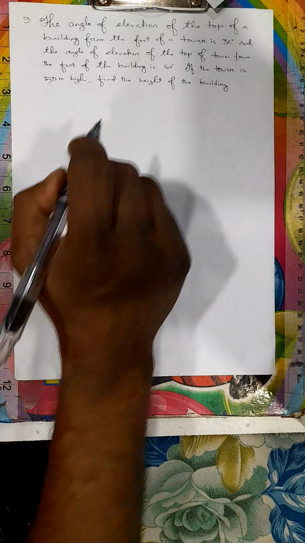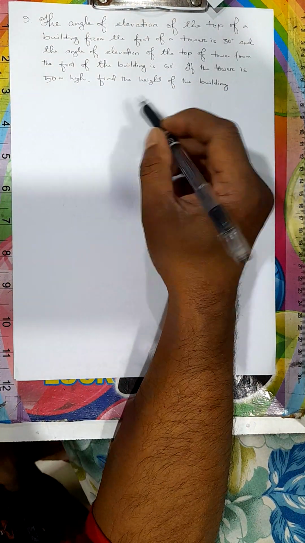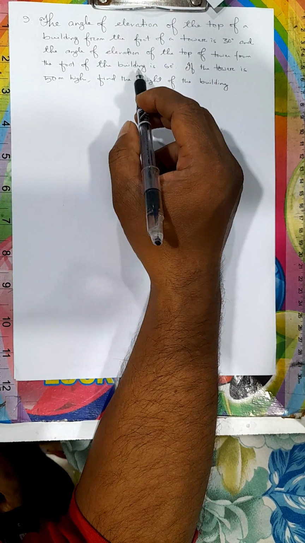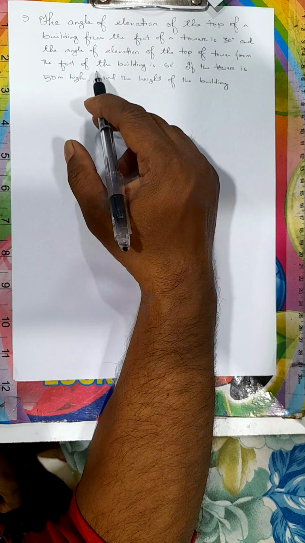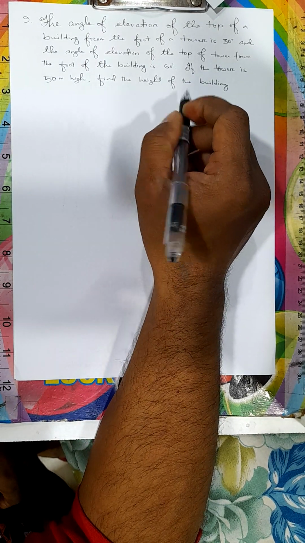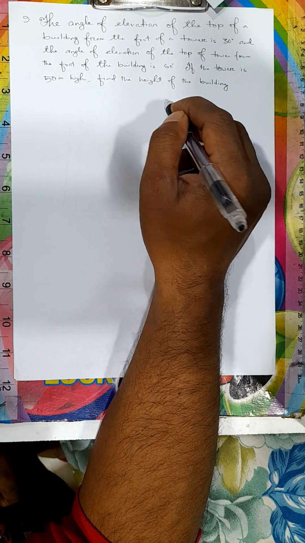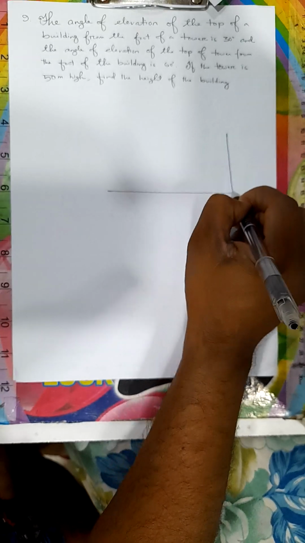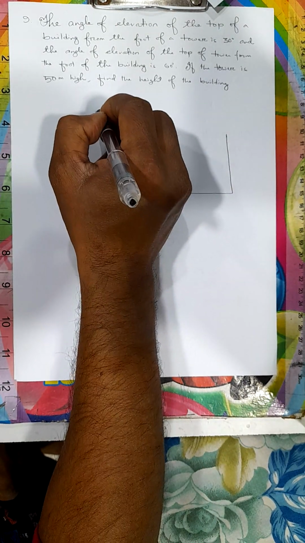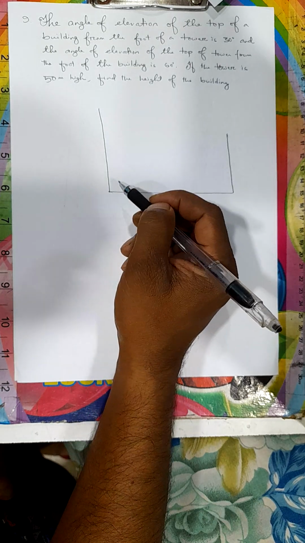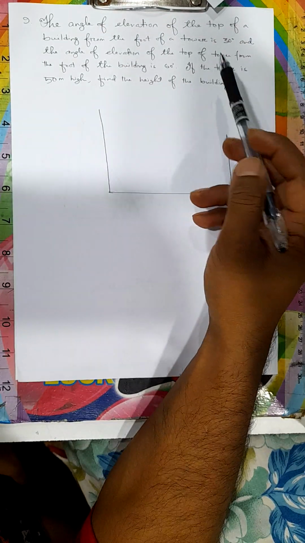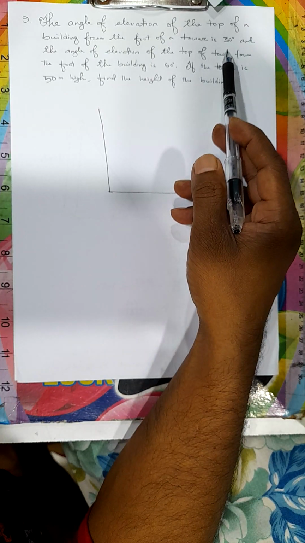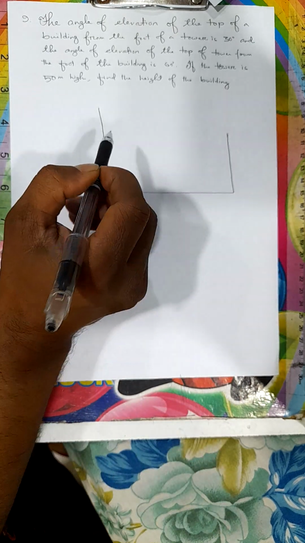Coming back to question number 9 here. The angle of elevation of the top of a building from the foot of a tower is 30 degrees. And the angle of elevation of the top of the tower from the foot of the building is 60 degrees. If the tower is 50 meters high, find the height of the building. So there are two things here. One is building and one is tower. Right?